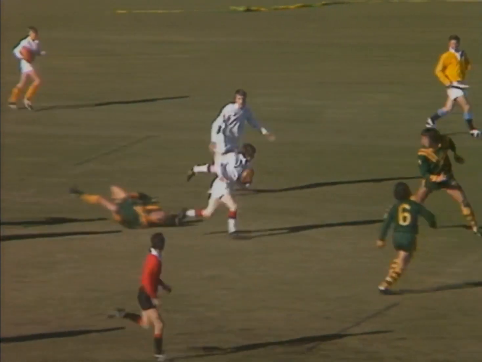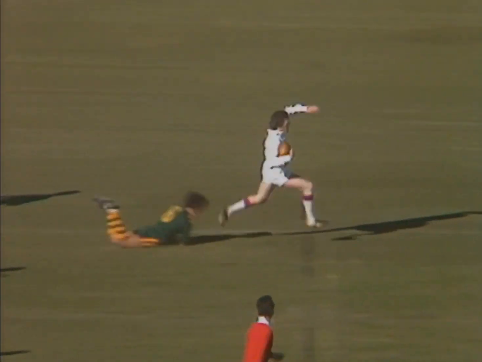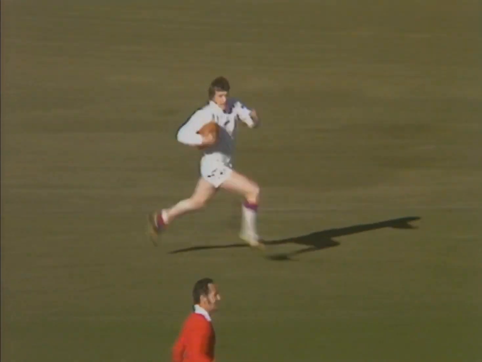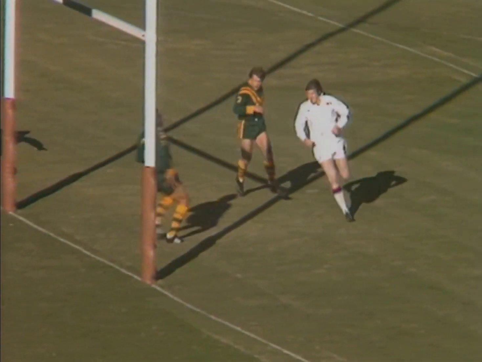Millward. Good run by Millward. That's Fielding on the wing. And if he's got the pace, there's only pick up to beat. He's beaten pick up. This will be an England score. A good run by the winger Fielding. And first points to England.